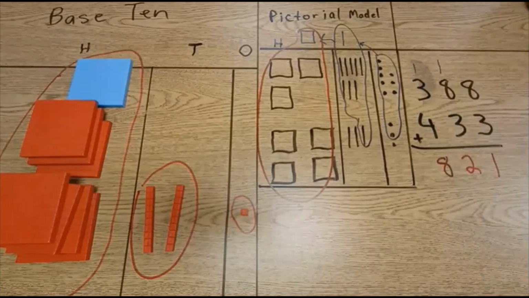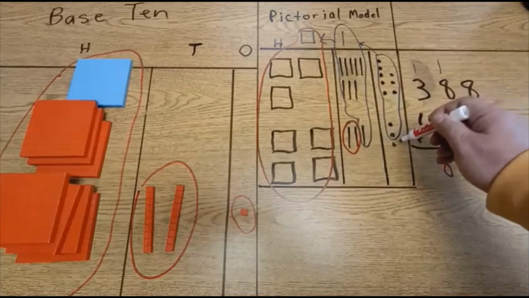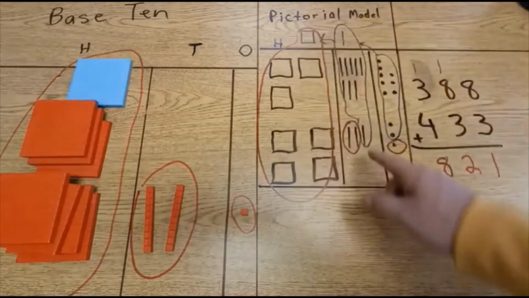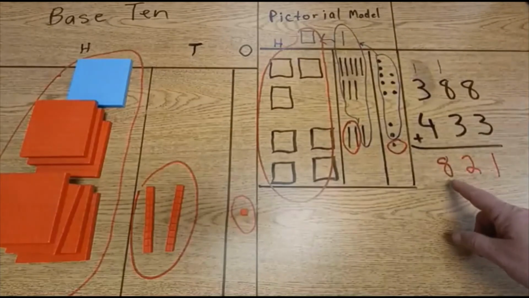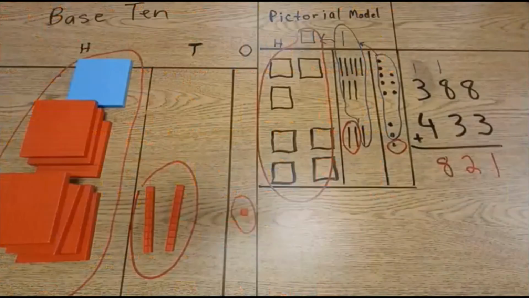So when we compare all these, let me go back here and circle these. Base 10 blocks, I have 821. Pictorial model, I have 820 and 1. And the standard way of doing it, or standard algorithm, is 821. So that just shows you 3 different ways to do a 3-digit by 3-digit addition problem.